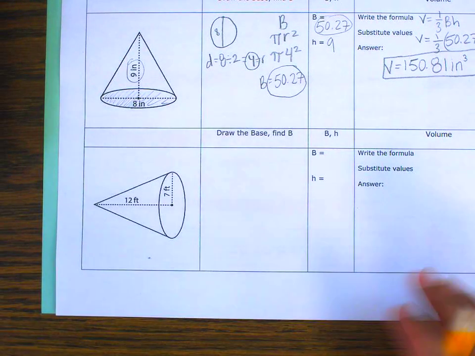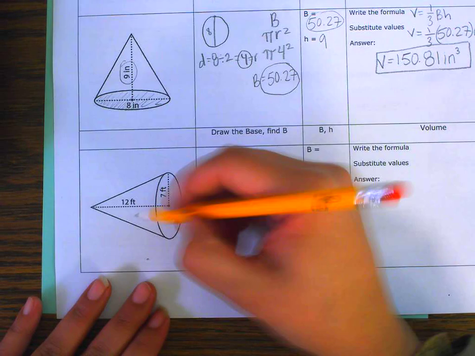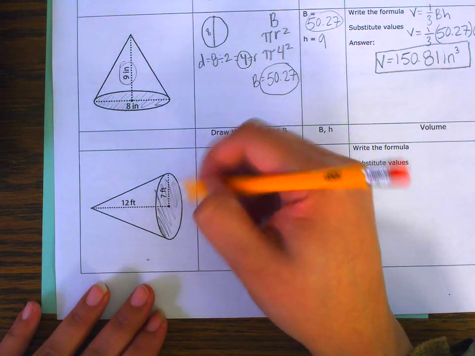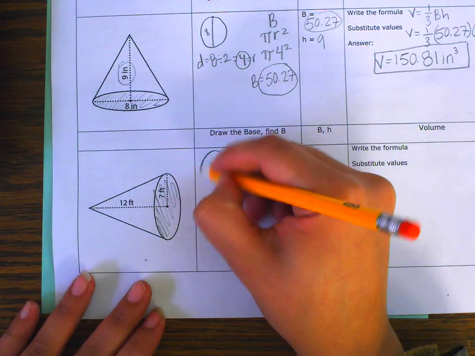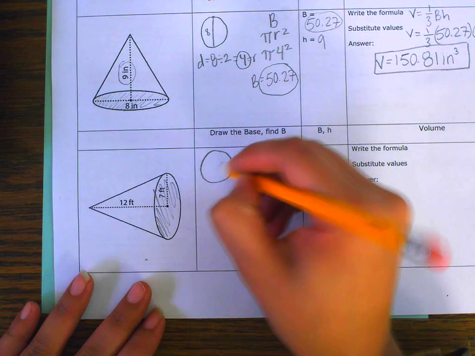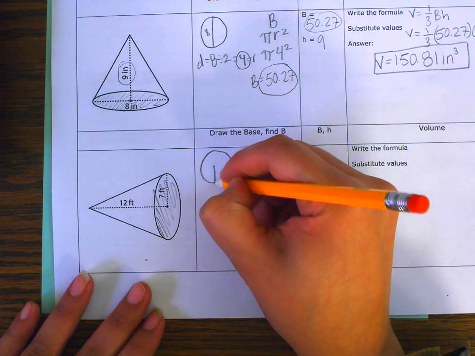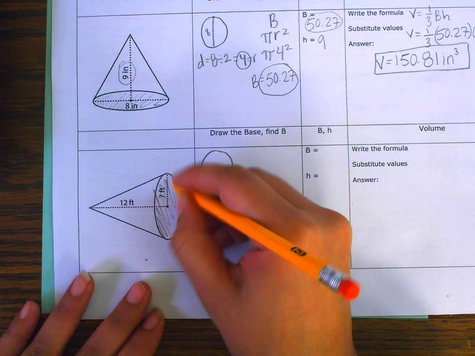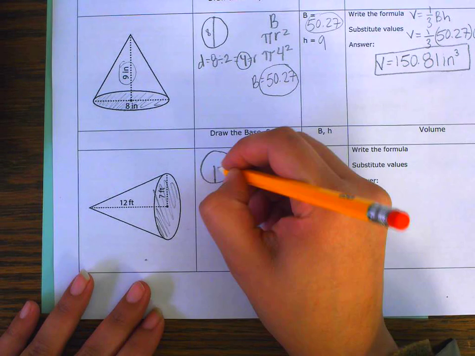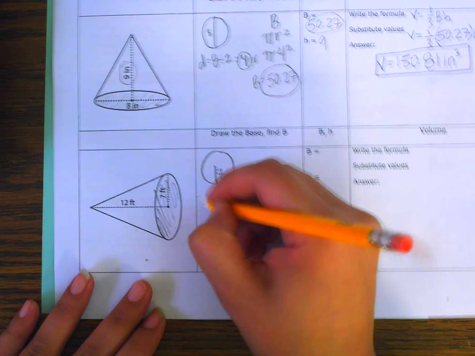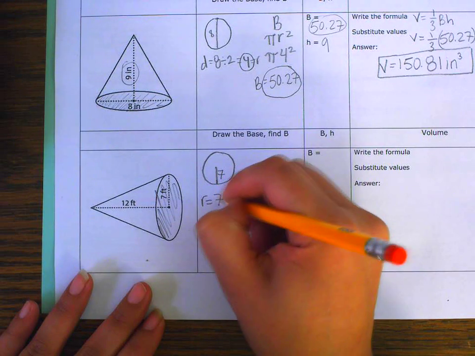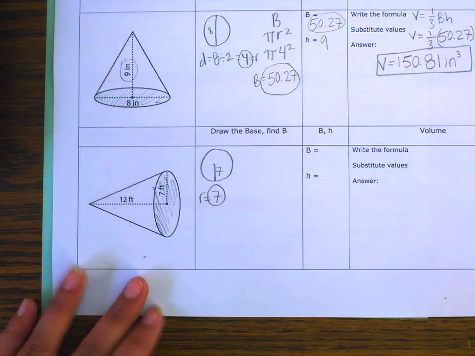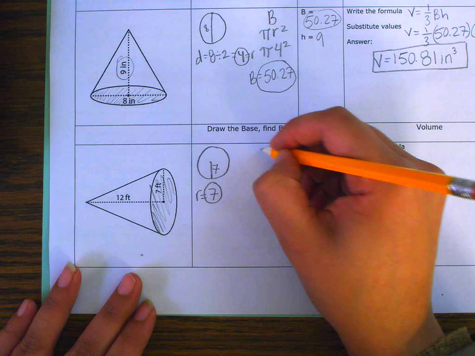Okay, moving on to the next one. We have our base down here. We need to work with this first, so we're going to draw our base. This time I'm only given the radius. So I'm only given half of the line. So that's our 7. So the radius is 7. There's no division, so that's what I'm going to work with. And I'm now going to find the area of the base.